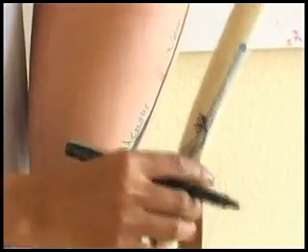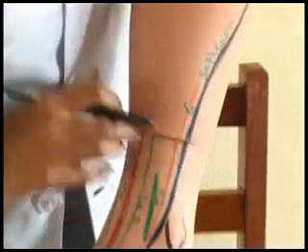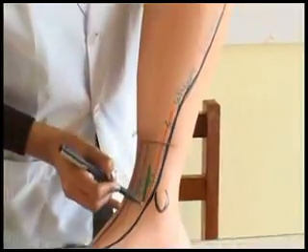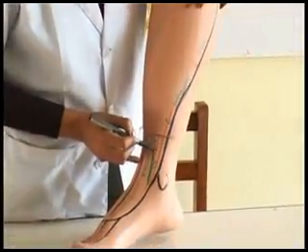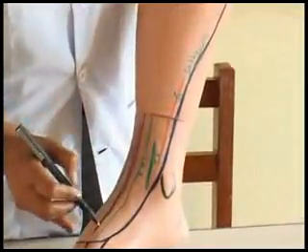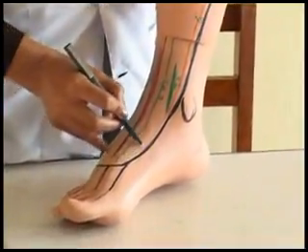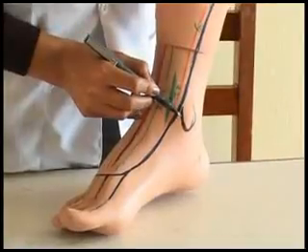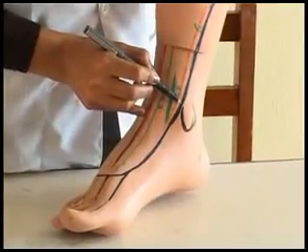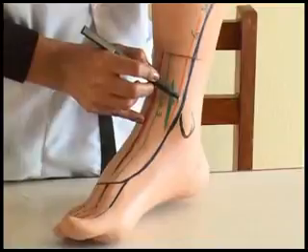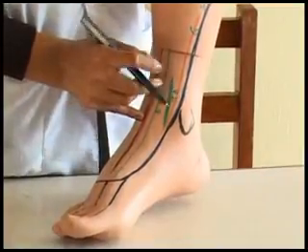It is accompanied by the saphenous nerve. The great saphenous vein starts at the medial end of the dorsal venous arch and lies anterior to the medial malleolus. This particular vein is important as it is used for venesection.